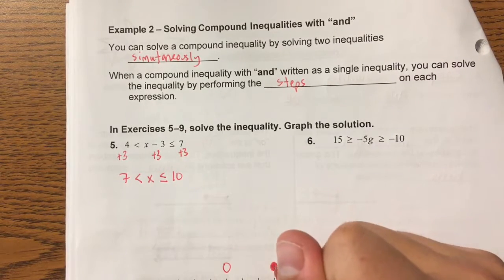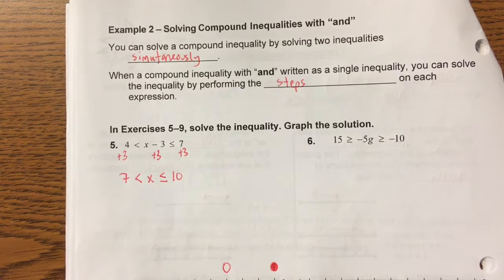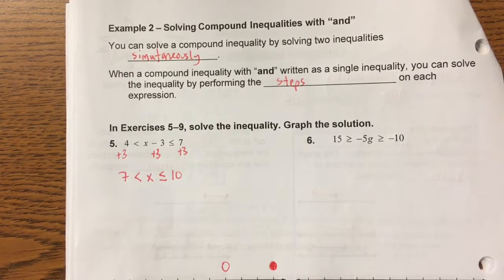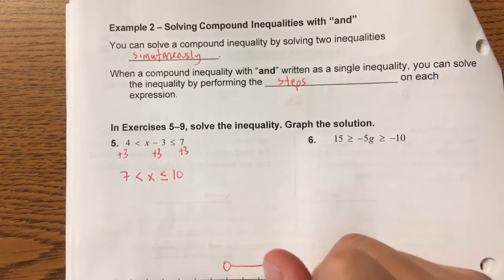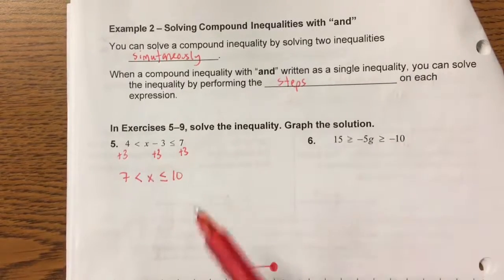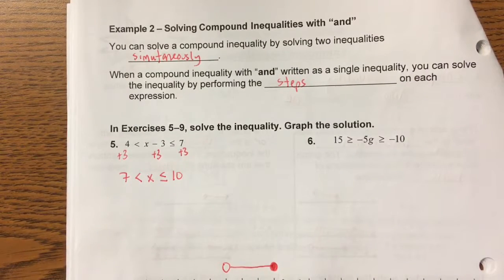Okay, wait a minute. Which way are the arrows going to go? Are they going to connect, or are they going to go opposite of each other? Are they going to go to the left or the right, or are these two going to be connected? Yeah, connected, because the solutions are in between 7 and 10.